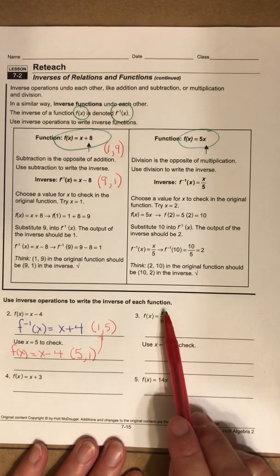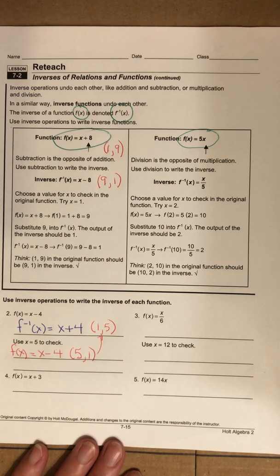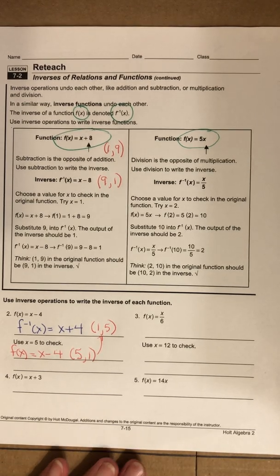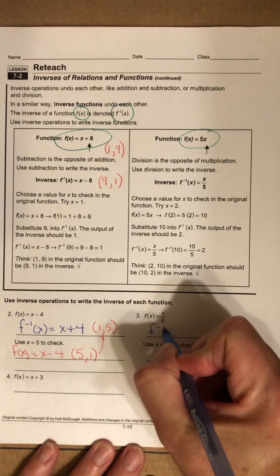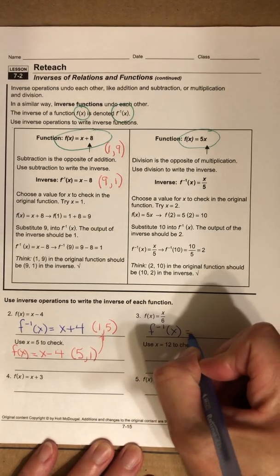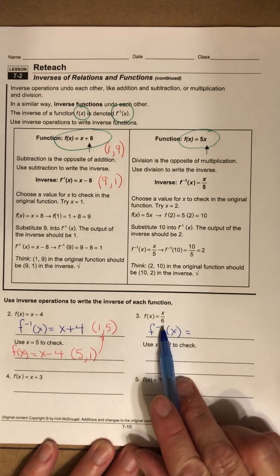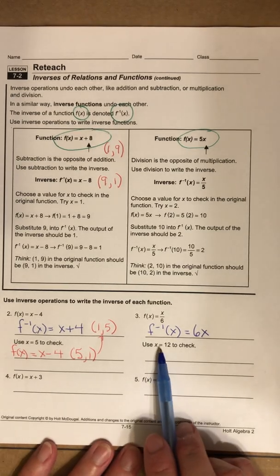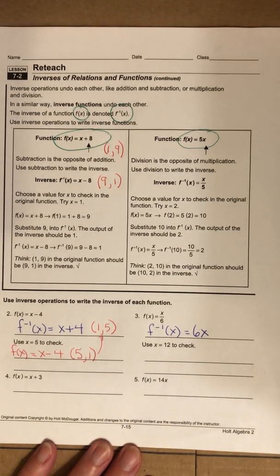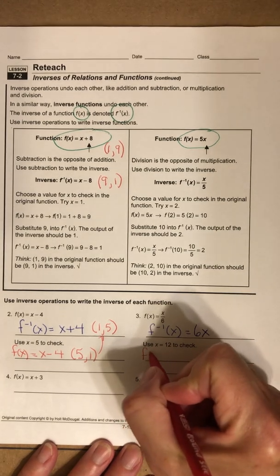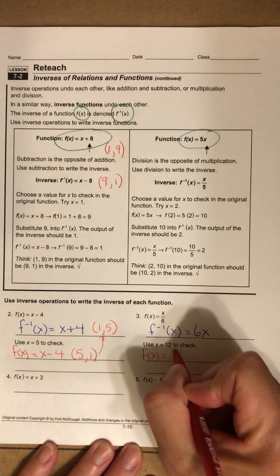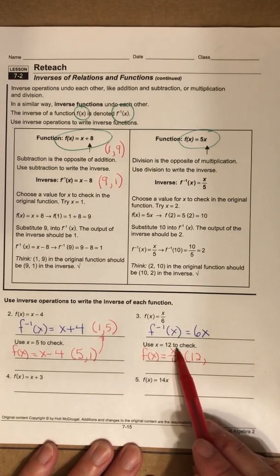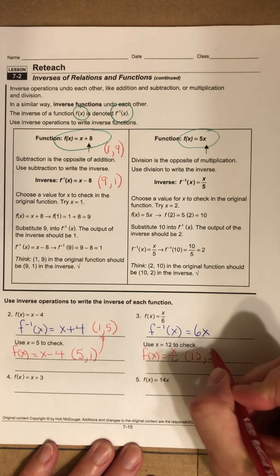On number 3, x is being divided by 6. Again, we are being asked to write the inverse function. So the inverse of dividing by 6 is multiplying by 6. And it says use x equals 12 to check. So let's take our original function, x divided by 6. And when you put a 12 in, 12 divided by 6 is 2.